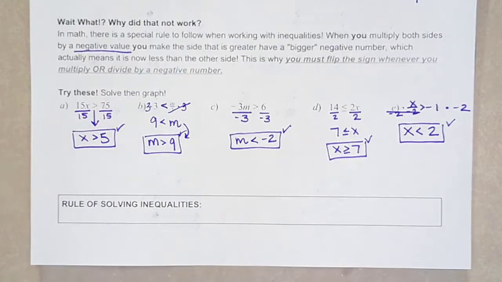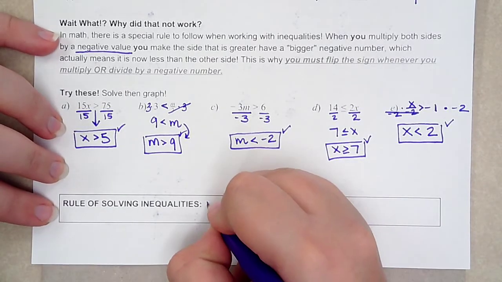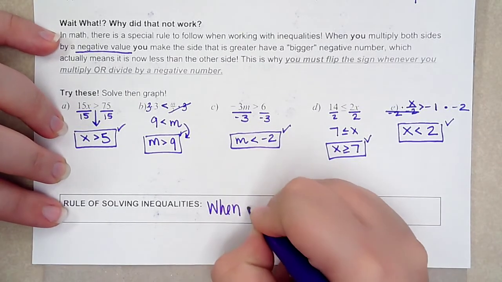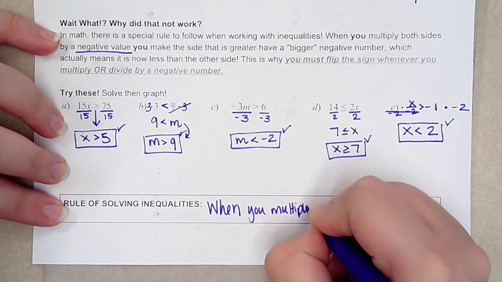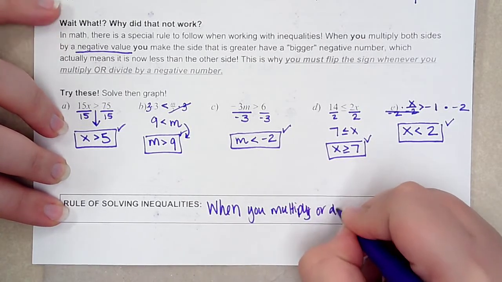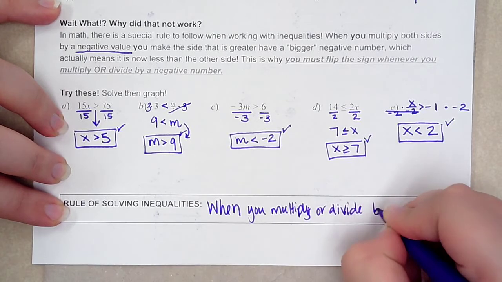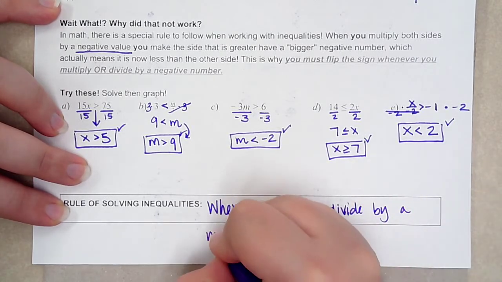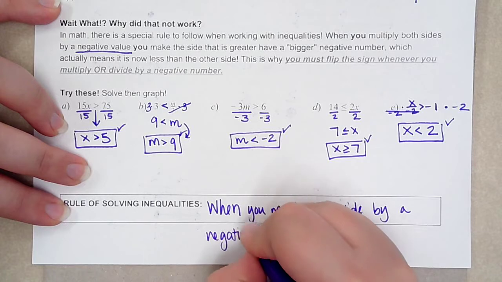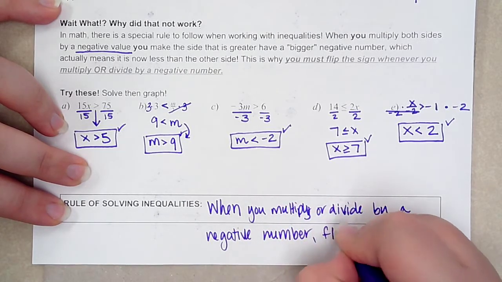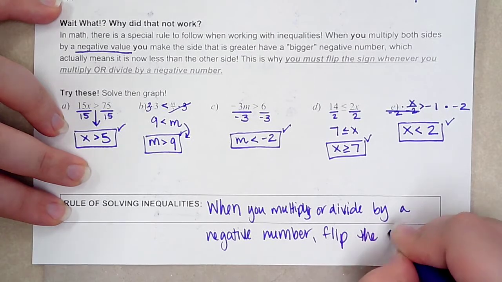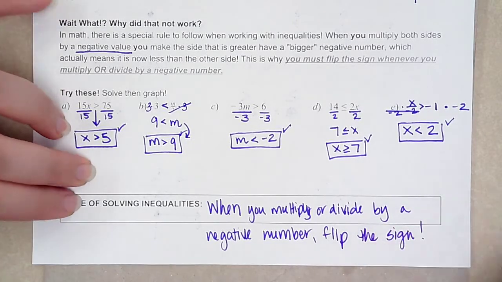So, your final rule of solving inequalities, make sure you know that when you multiply or divide by a negative, you need to flip the sign.